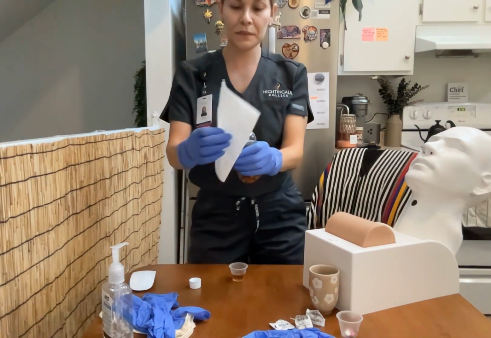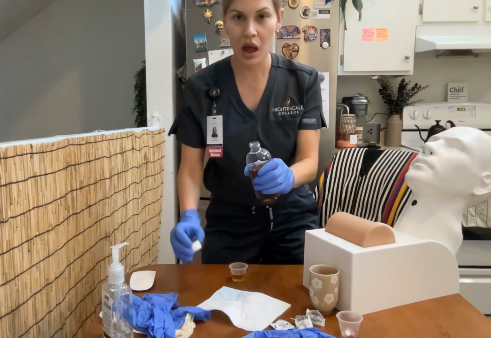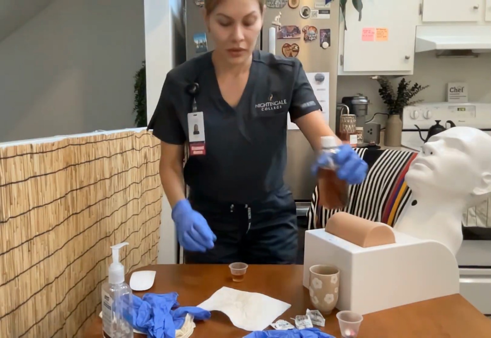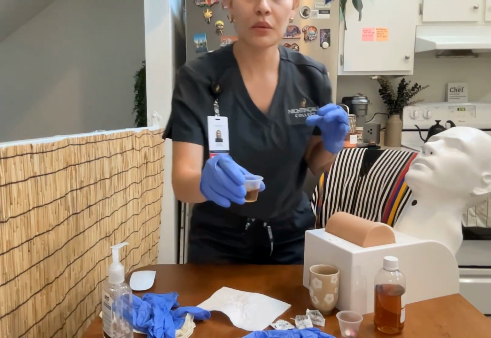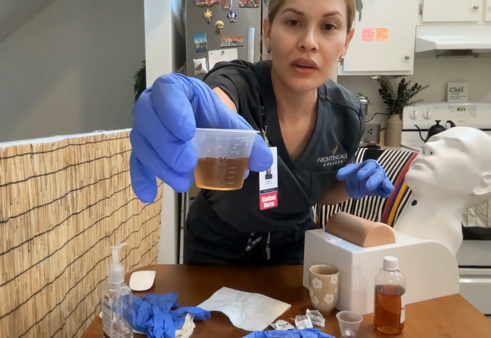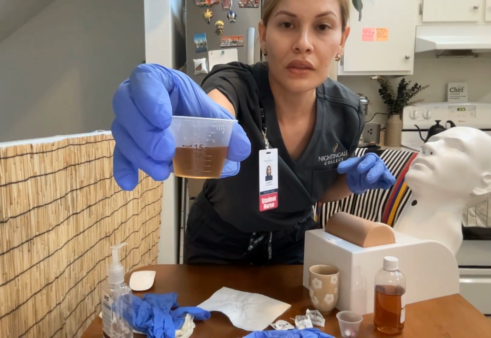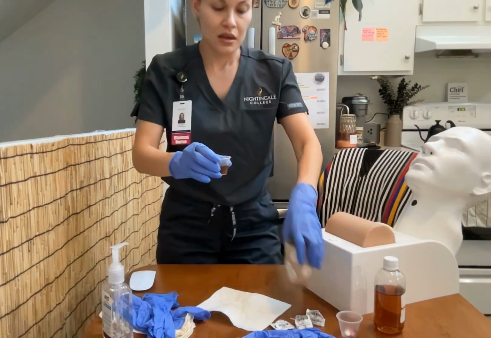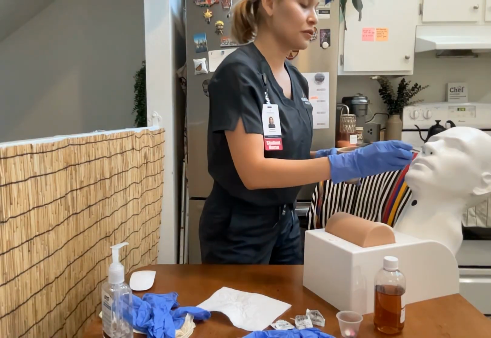Next, I will wipe the neck of the bottle. I will place the lid on. And I will show the medication to the camera so you can see that I have measured the 15 milliliters. And again, I will offer the medication to the patient with his preferred liquid.